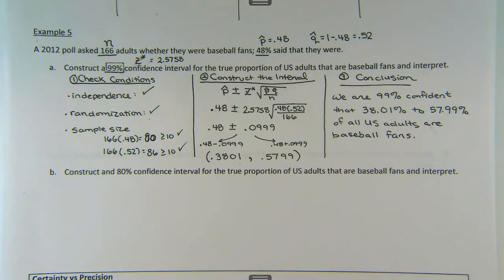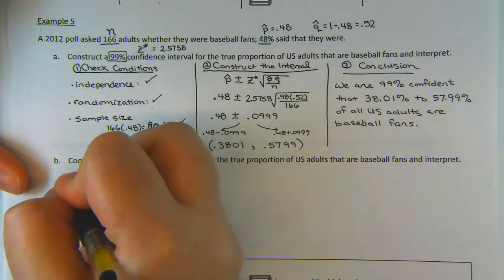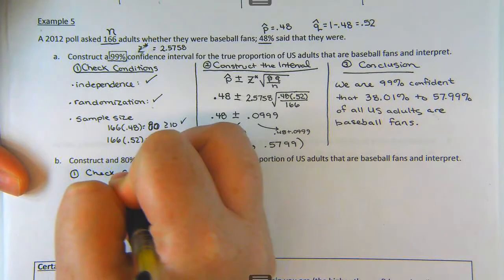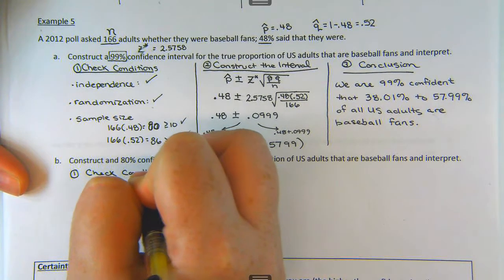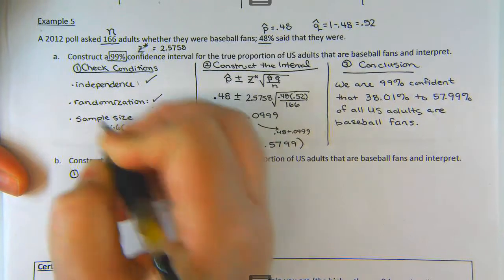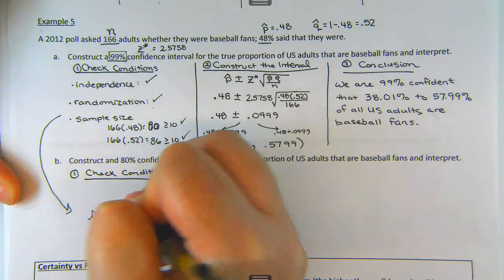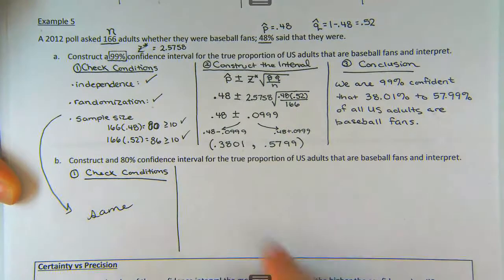So those are the 3 steps we should go through every time we construct and interpret a confidence interval. Let's do that again, but we're going to change our confidence level down to 80%. So going through our 3 steps, we should check our conditions, which isn't going to change. Since we passed them in the first example, that's just going to be the same there. So let's go ahead and skip over that.